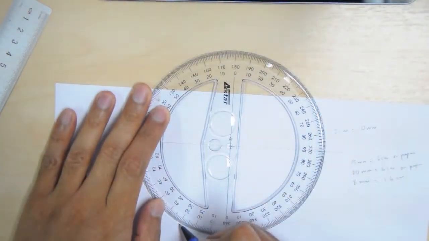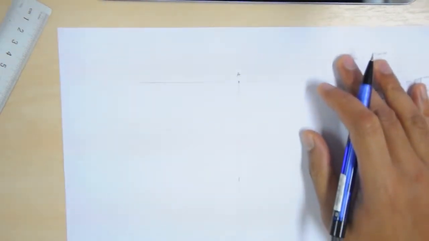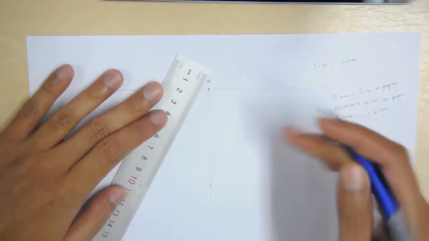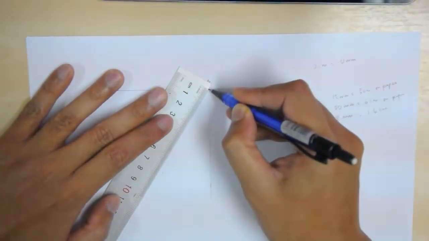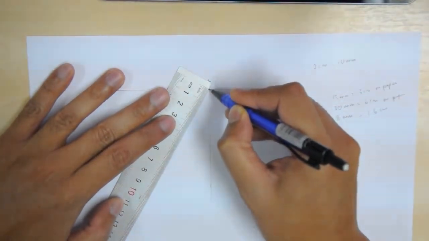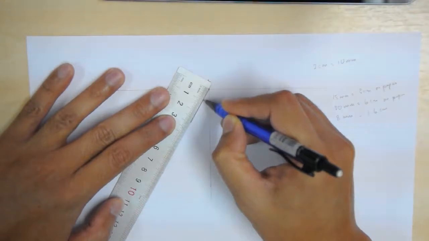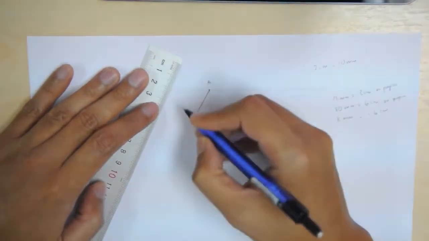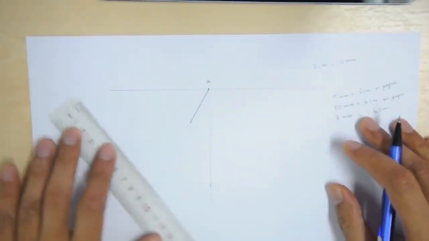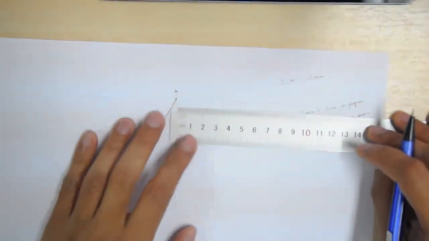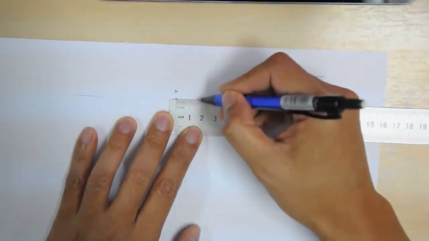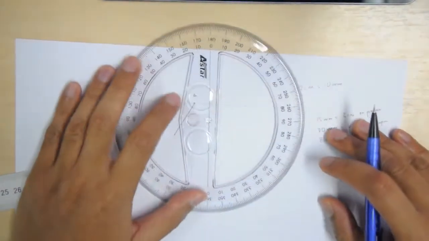That's 30 degrees. So in this case, it is 3 cm. Of course, we try to be as accurate as possible. This one should be, the offset will be 1.6. Draw another line.